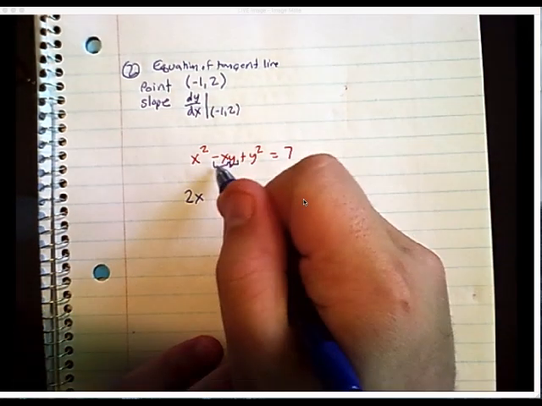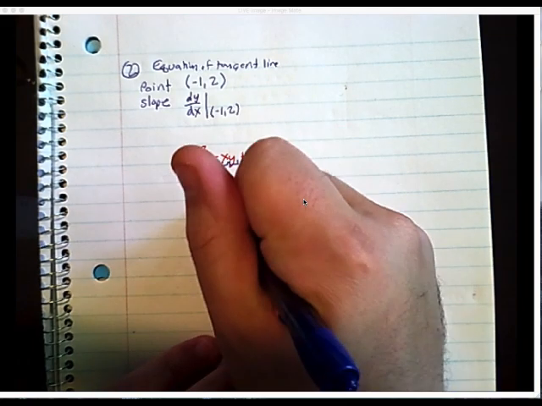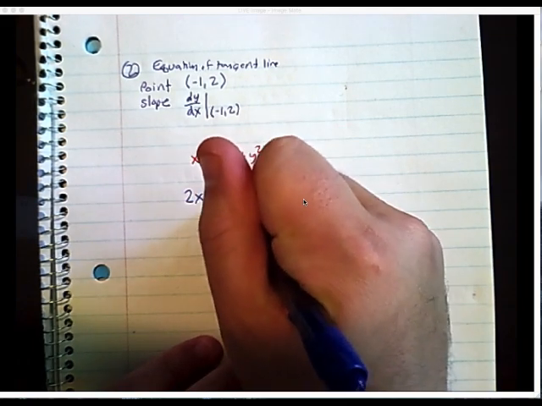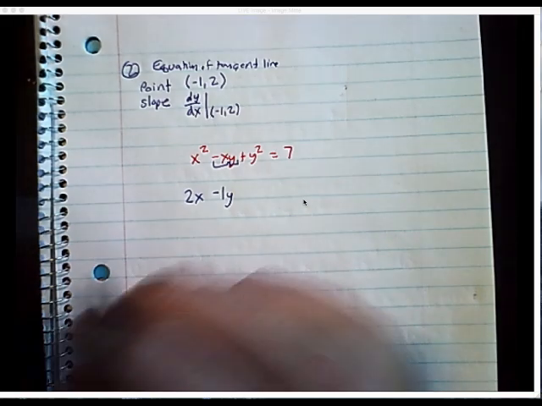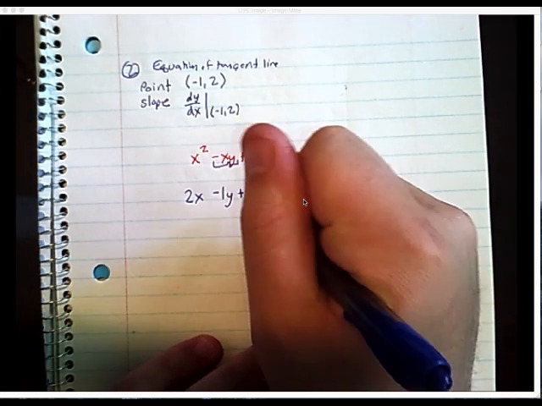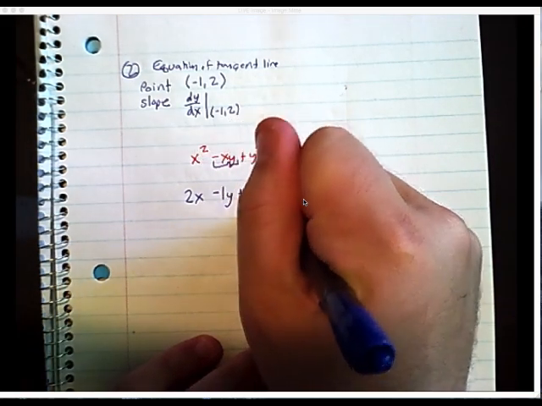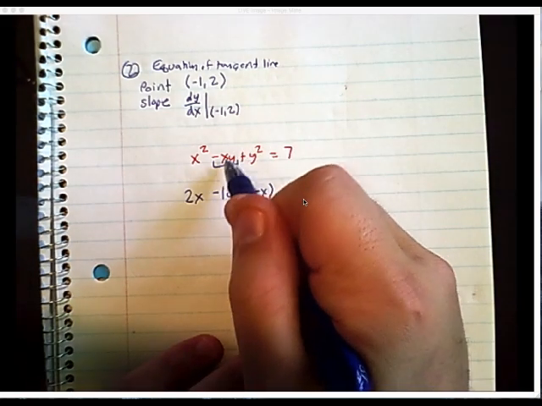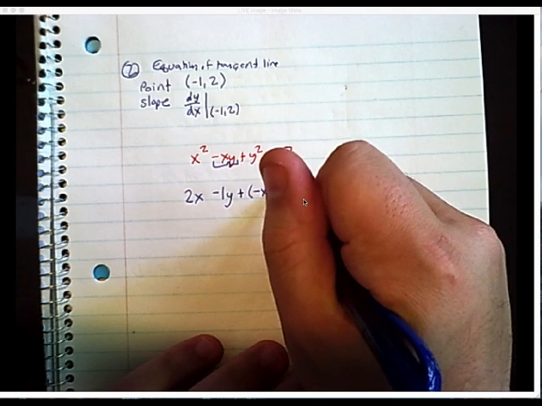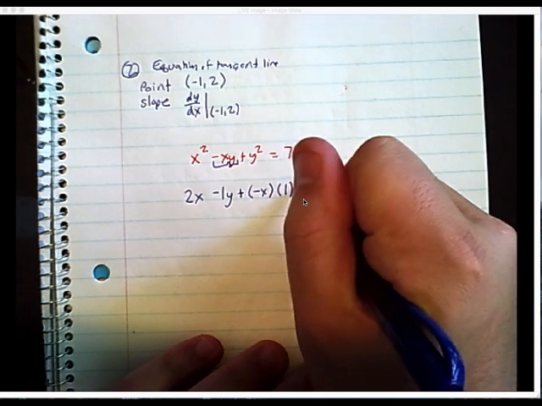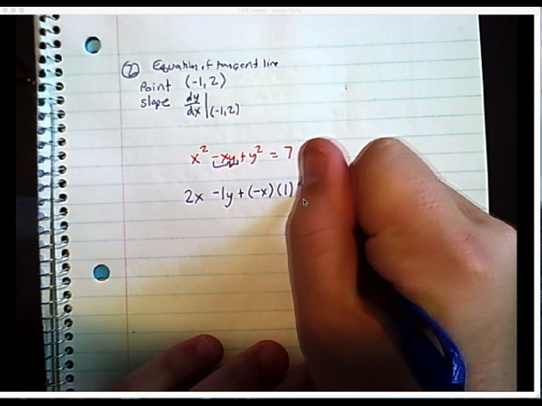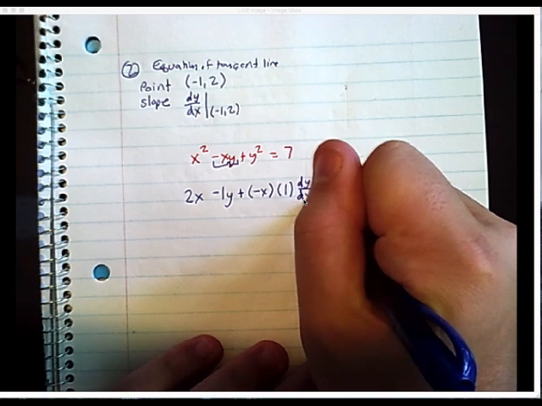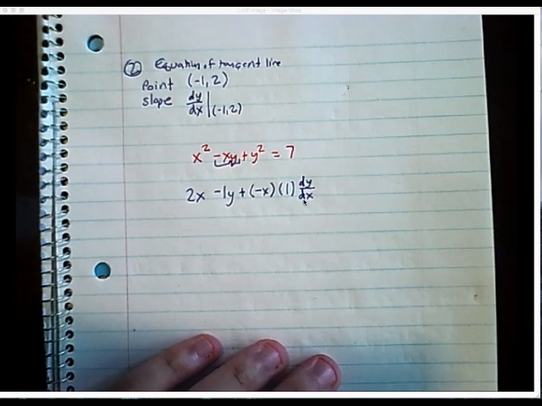So what's the derivative of -x? Well, it's -1 times the second, which is y, plus the first term, which would be -x, times the derivative of y. Well, the derivative of 1y is just 1. But whenever I see a y and I take a derivative, I need to put a dy over dx in it.